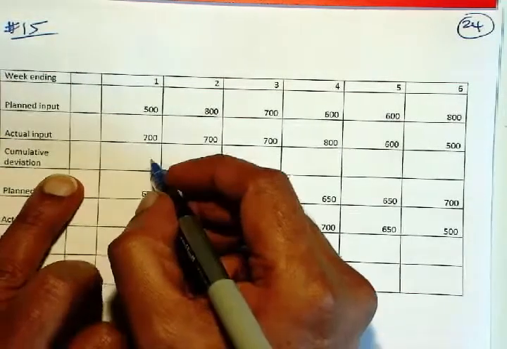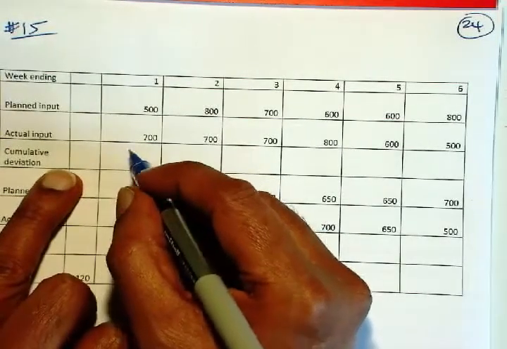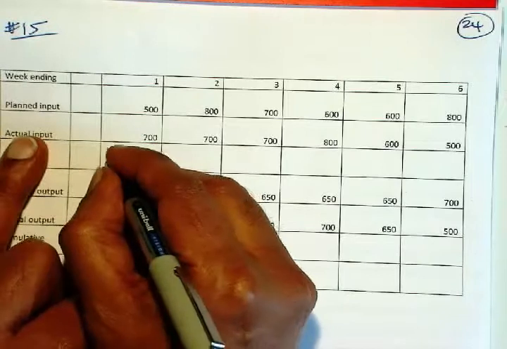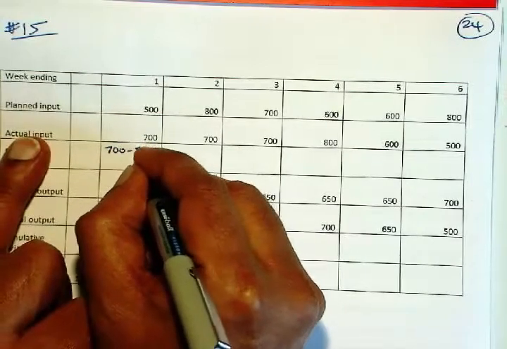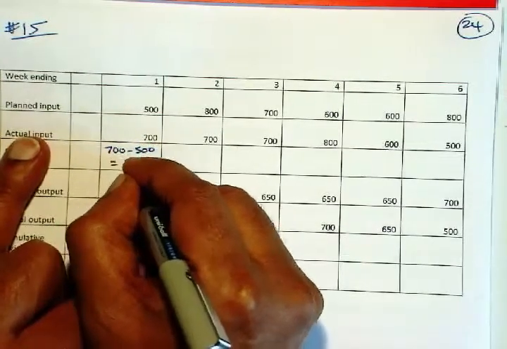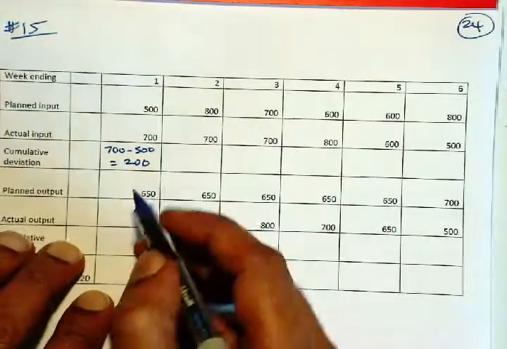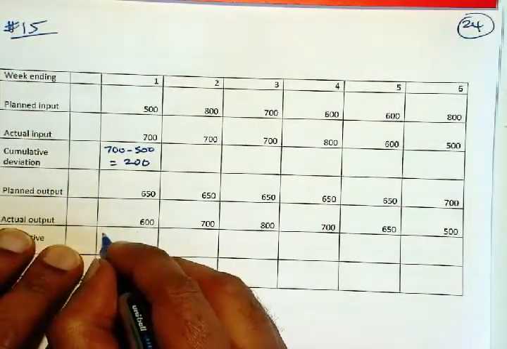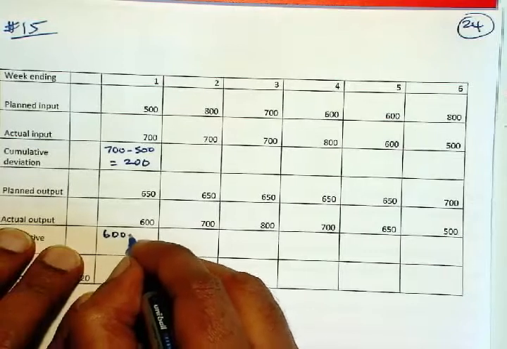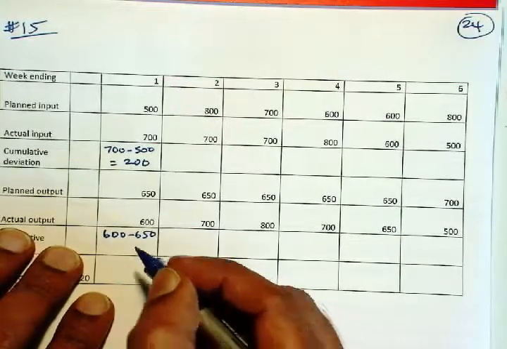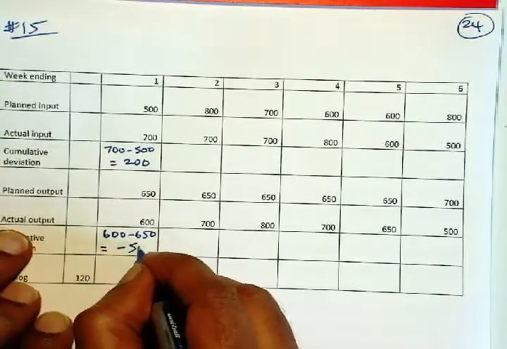So here the first cumulative deviation is actual minus planned will give you 200. And here again actual minus planned will give you minus 50.